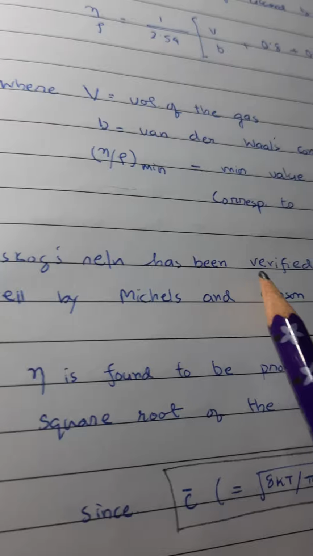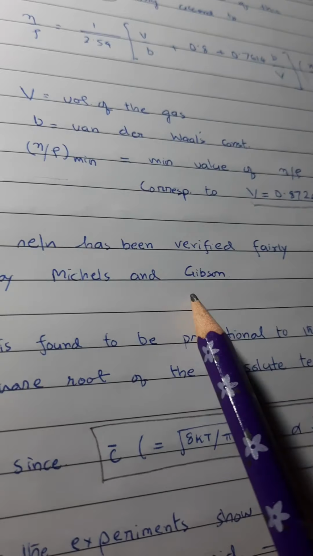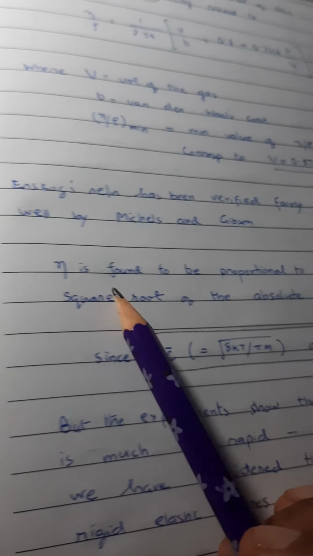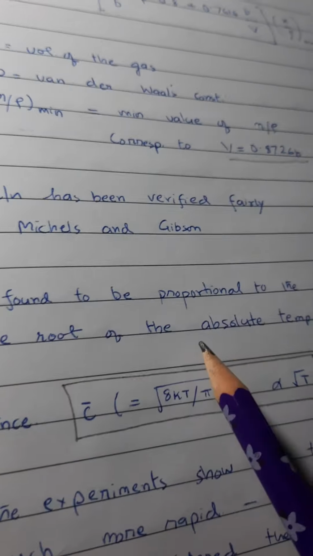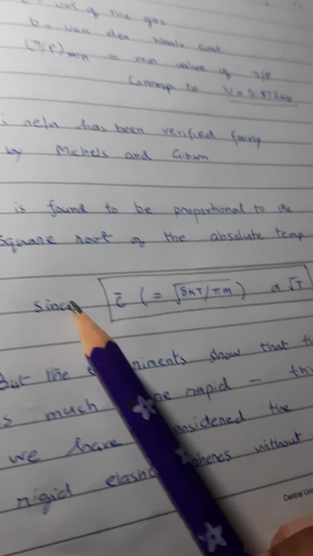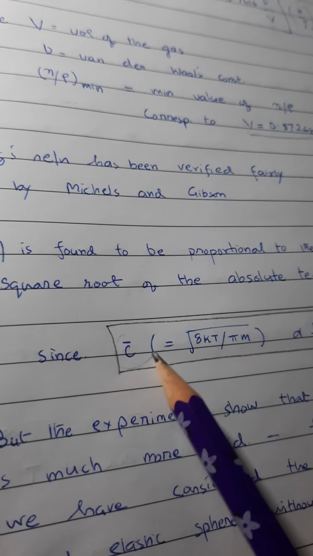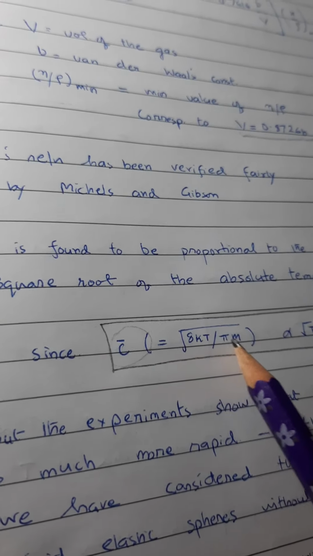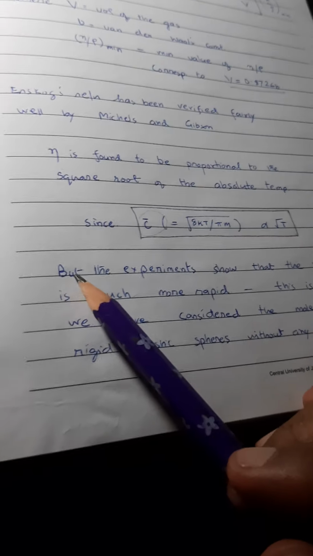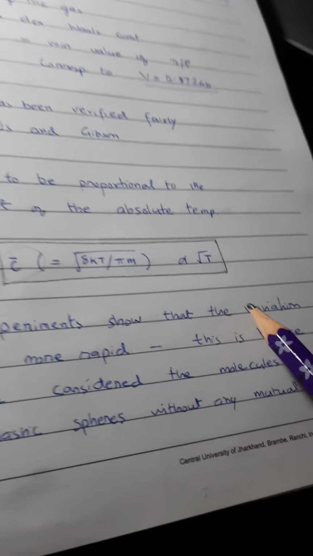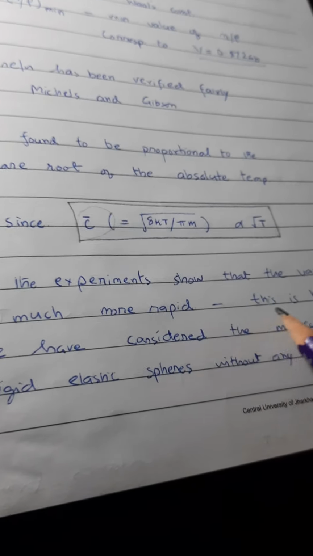This relation has been verified fairly well by Michels and Gibson, and eta is found to be proportional to the square root of the absolute temperature. Since the average velocity is equal to the square root of 8 kT by pi m, which is proportional to root T, but the experiments show that the variation is much more rapid.